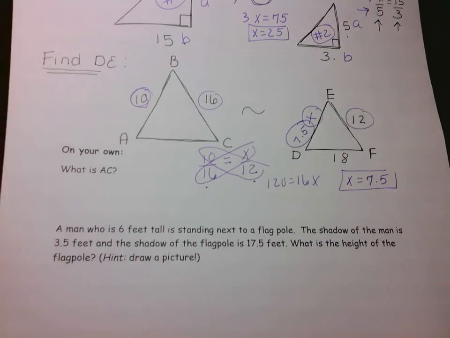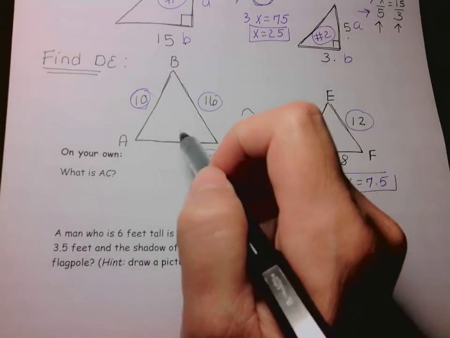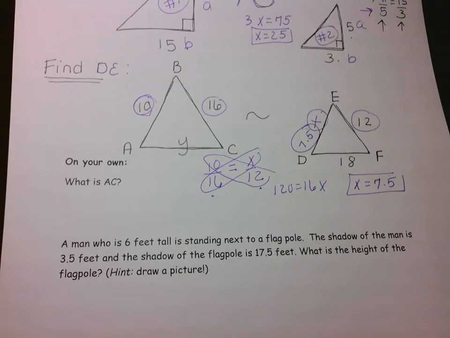Okay, so now do the on your own, and let's see how you do. Okay, so now I want to find AC right here. Let's call it Y. I want to find side length AC.